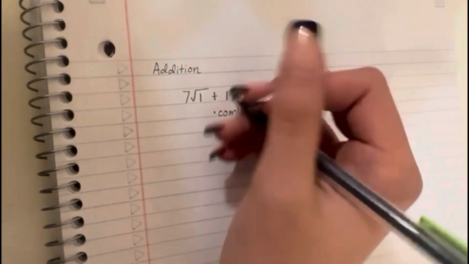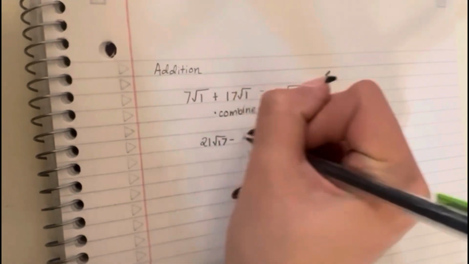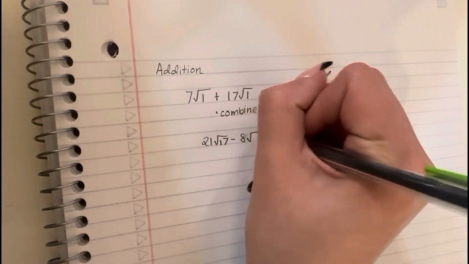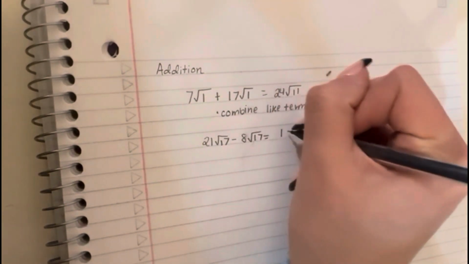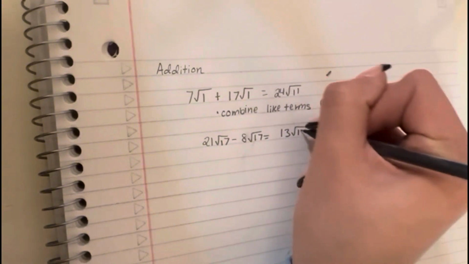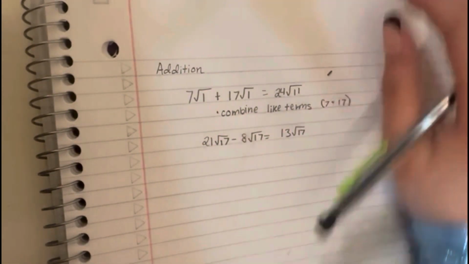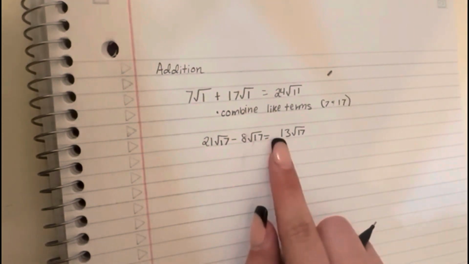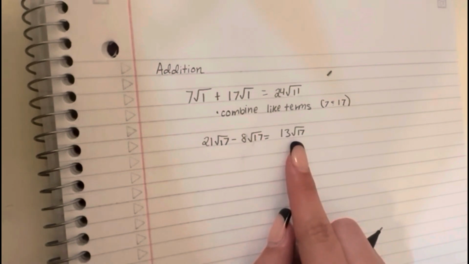For subtraction, 21 root 17 minus 8 root 17 would equal 13 root 17. First, we subtract 8 from 21, which would be 13. Since the roots are the same, we once again leave them alone.